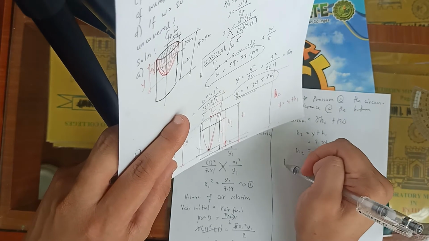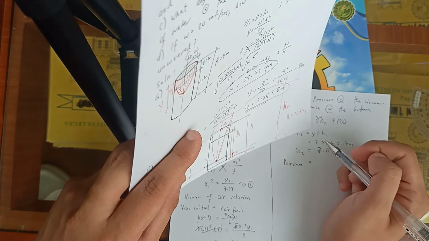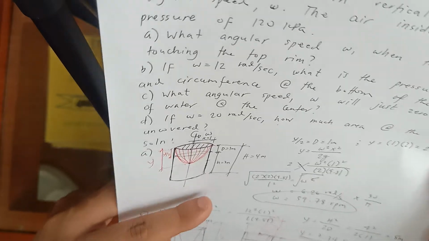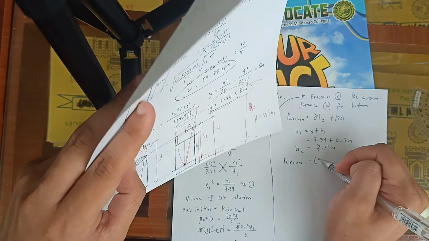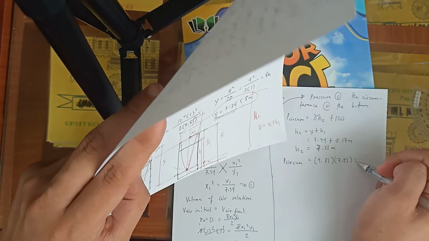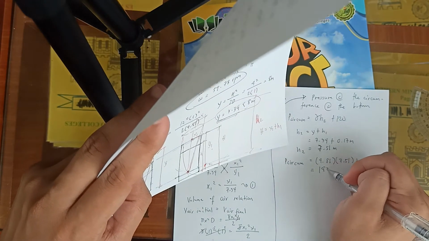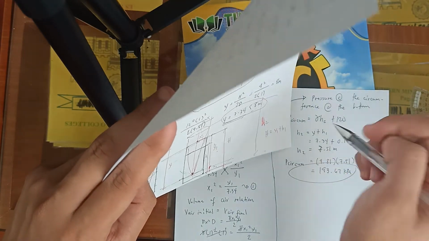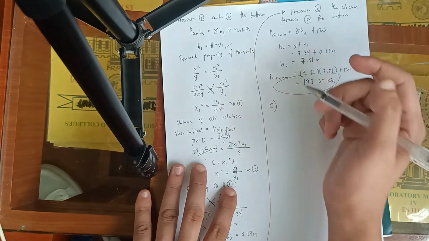meters. So our P sub circum, or circumferential pressure, or the pressure at the circumference at the bottom of the tank, it is 9.81 times 7.51 plus 120, or the answer is 193.67 kilopascal. So that is B. And now C.